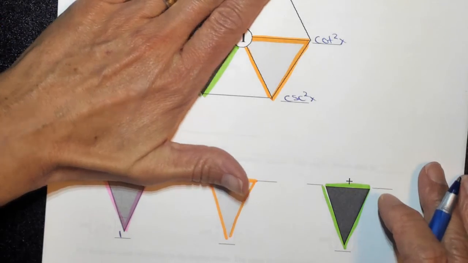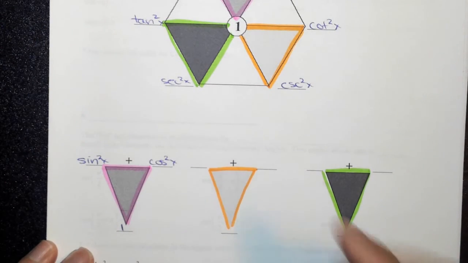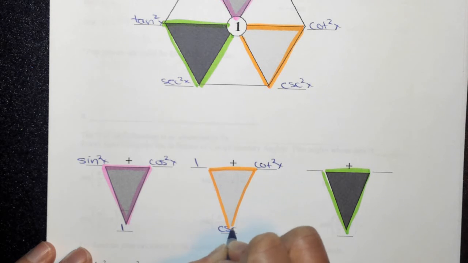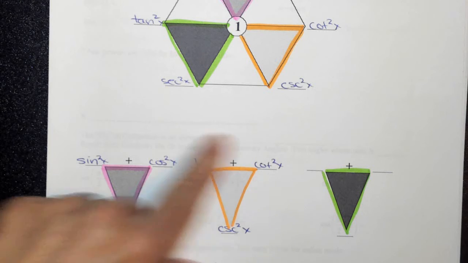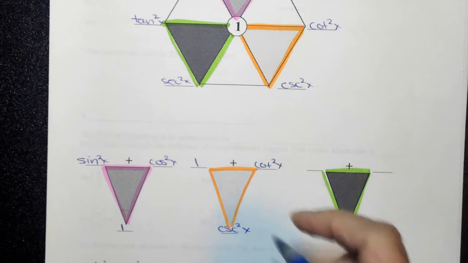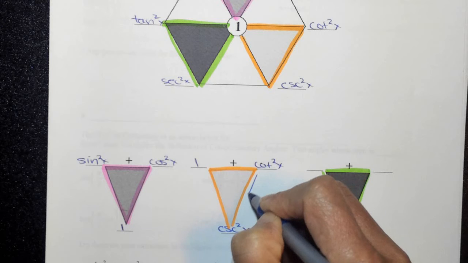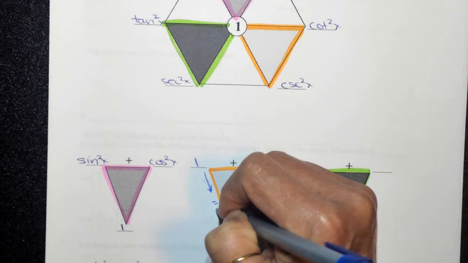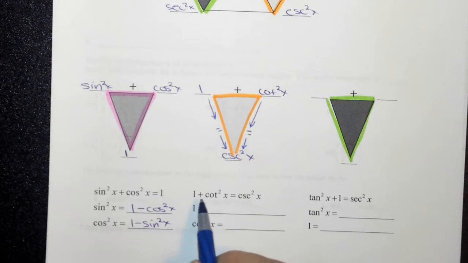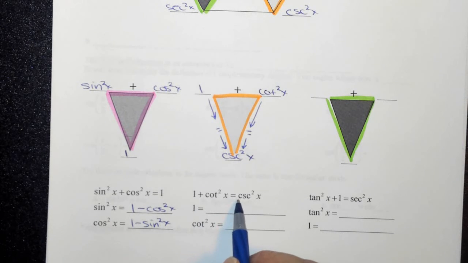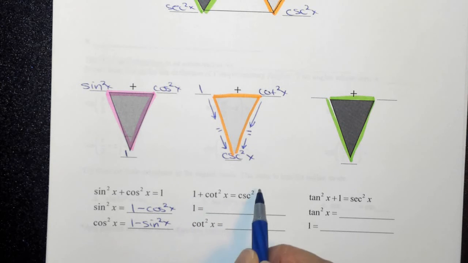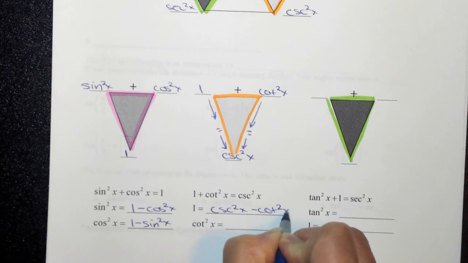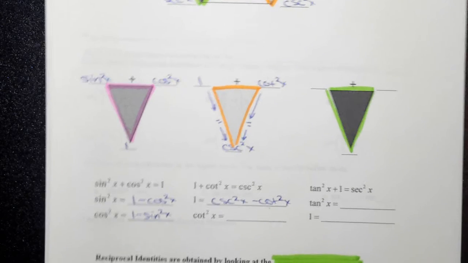I ignore these triangles, and I take this orange one out. So that leaves me with 1 plus the cotangent squared of x over the cosecant squared of x. Here is my triangle. Across the top you add, and you go down this way, and it's what this sum is equal to. Okay, so you have 1 plus a cotangent squared is equal to the cosecant squared. If I wanted to solve for 1, I subtract the cotangent squared. So you have cosecant squared of x minus cotangent squared of x. That's another variation of the theorem.